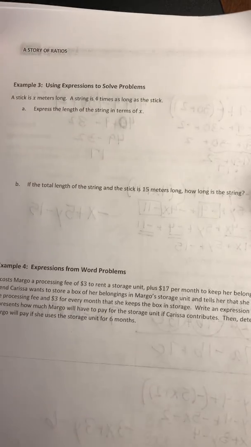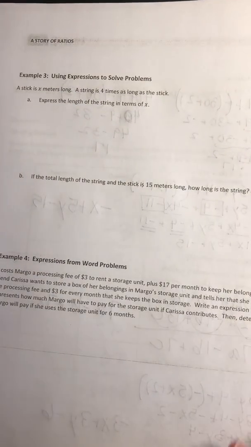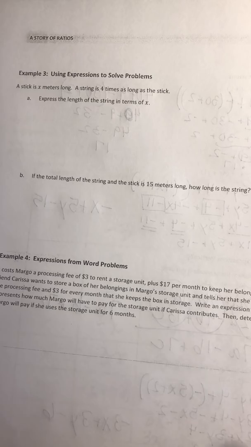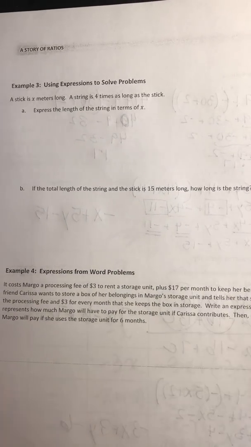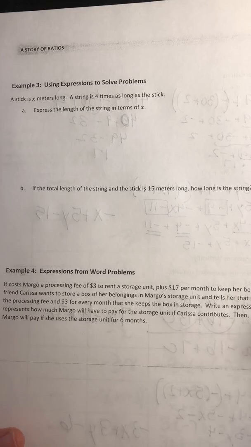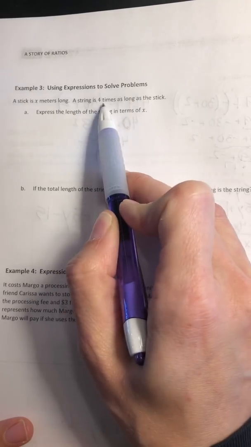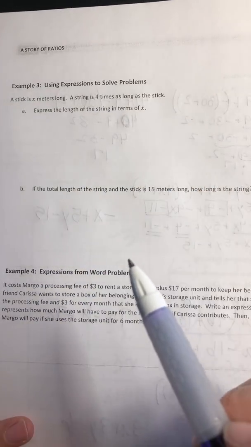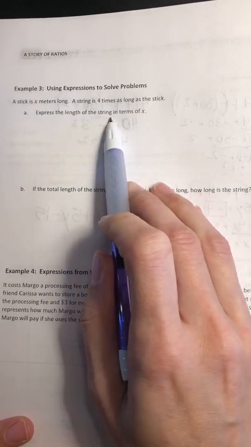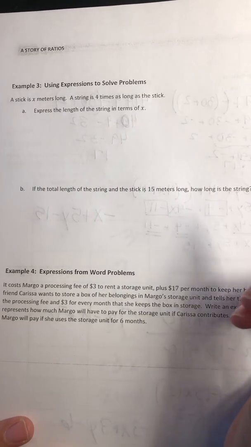Turn the page. Using expressions to solve problems. So let's see a real life situation in which we would deal with these expressions and need to simplify them. It says a stick is x meters long. A string is 4 times as long as the stick. Express the length of the string in terms of x.